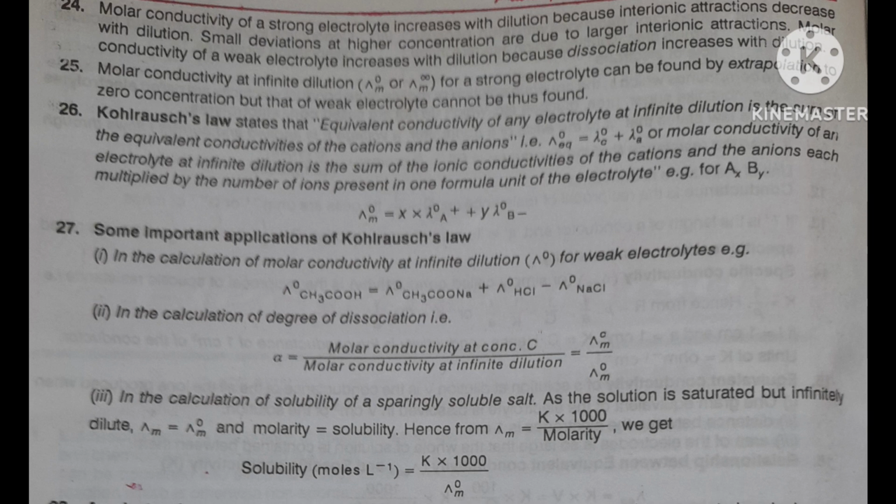Molar conductivity at infinite dilution for a strong electrolyte can be found by extrapolation to zero concentration, but that of a weak electrolyte cannot be found.